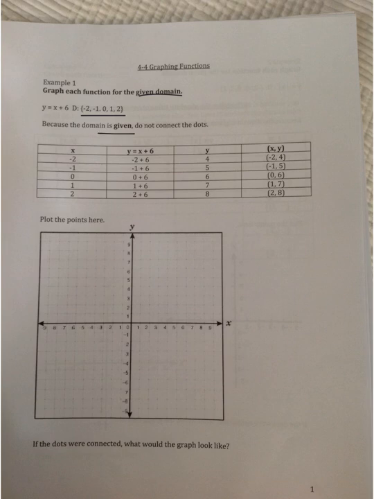Because it is given, you don't connect the dots, because this graph wants just those specific points included, so we are not going to connect them. This is a discrete function because each ordered pair is separate, distinct, it is discrete. You can remember that maybe discrete dots. So let's take a look at this.